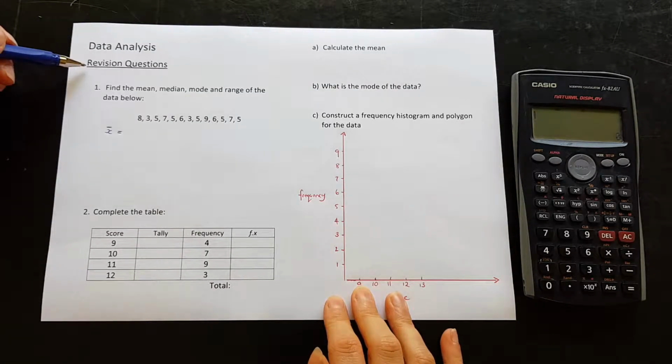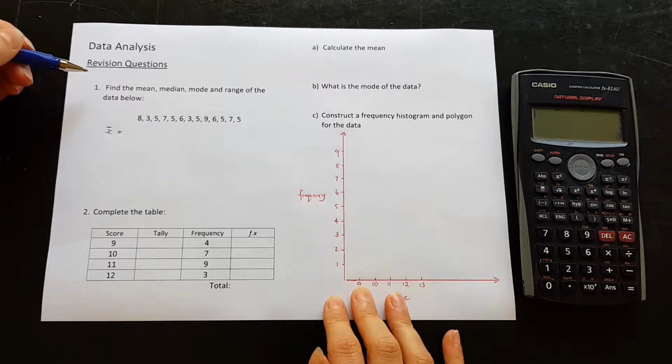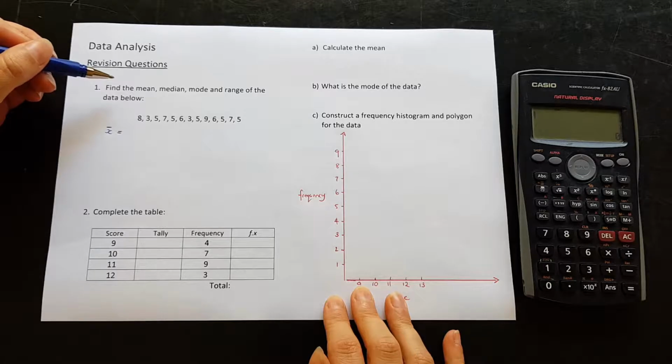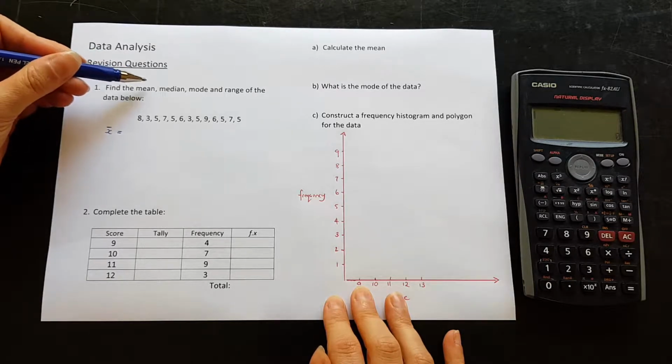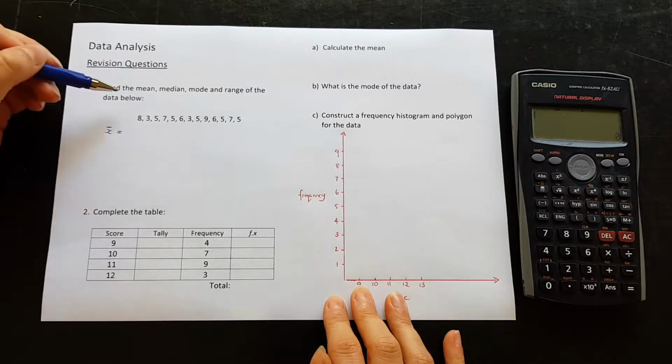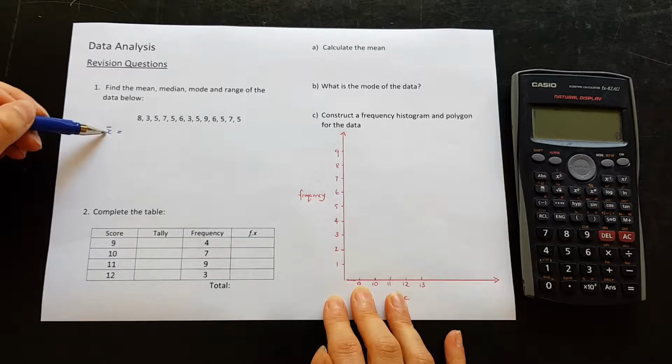Today we're doing some revision for our data analysis topic. So let's have a look at our first question, right back from the beginning of the topic. We want to find the mean, median, mode and range of this data here. So here's our symbol for mean.